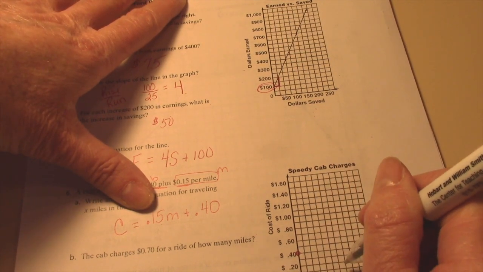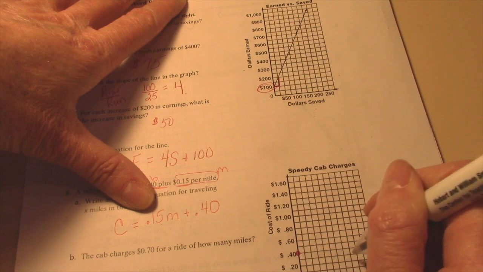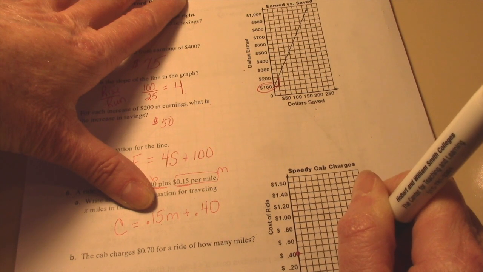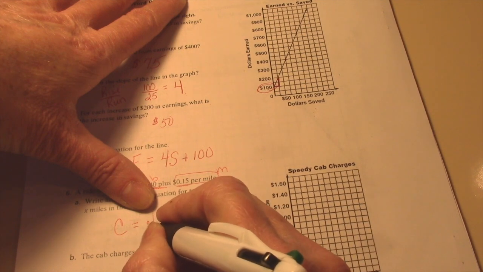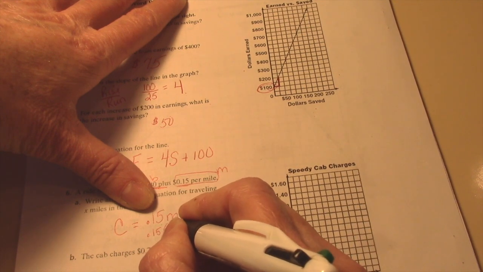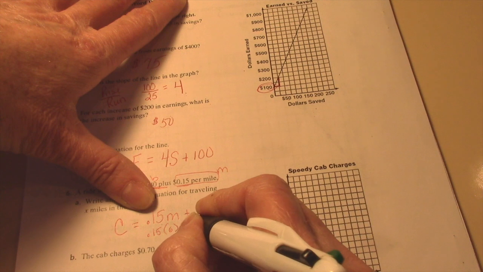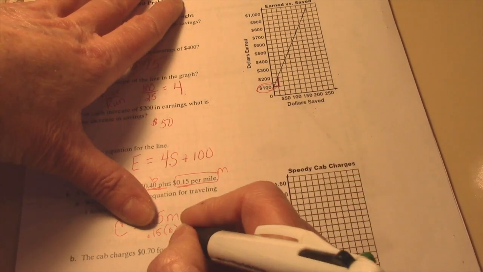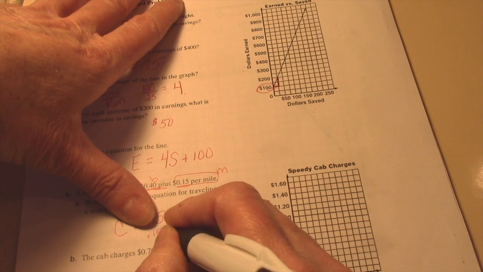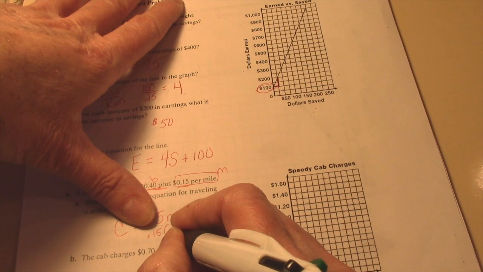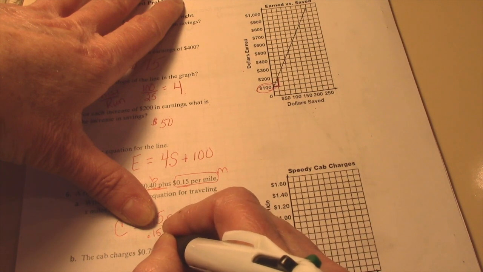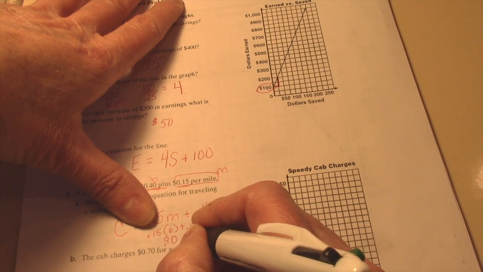For every mile I have to go over 1, up 15 cents, and so on. That's a little bit difficult. So I'm going to jump ahead and say, okay, I need one more dot. If I went 6 miles, I'm going to do 0.15 times 6, and then add 0.40. 15 times 6 is 90 cents, plus 0.40.